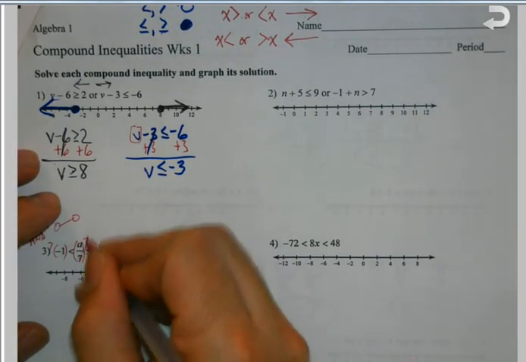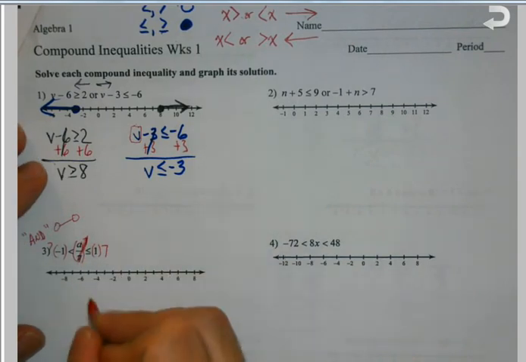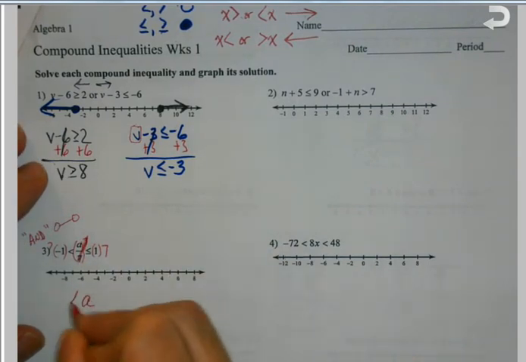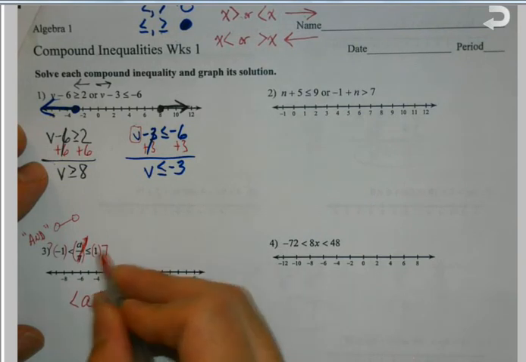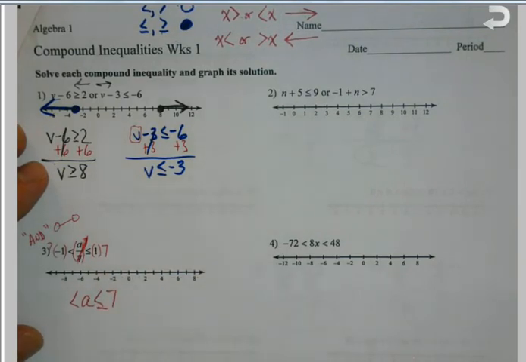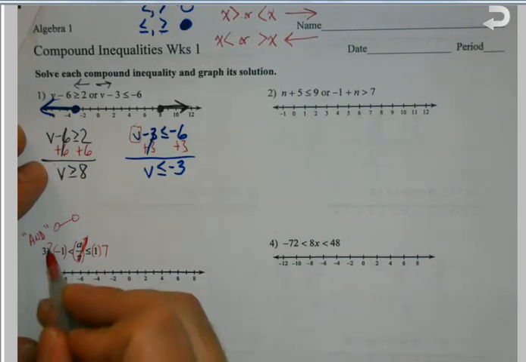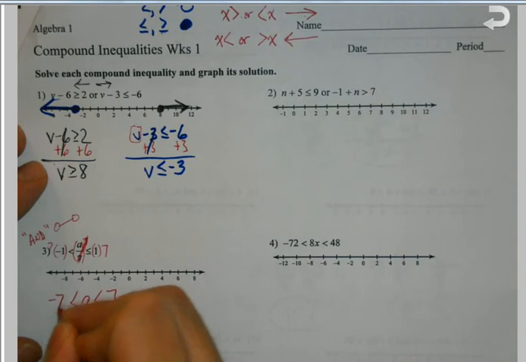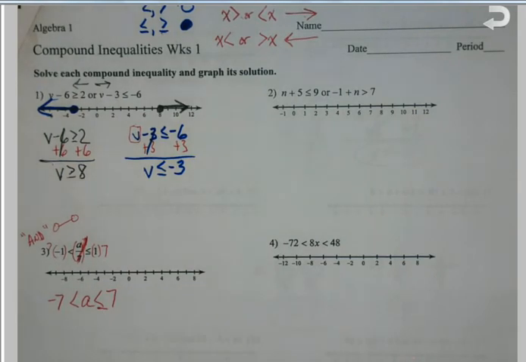The 7 in the middle just cancels it out and leaves me with A, my variable. 1 times 7 is 7. And 7 times negative 1 is negative 7. But now A is alone in the middle, so that's good.